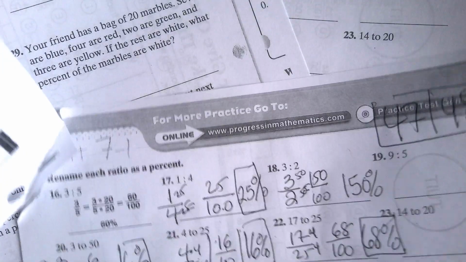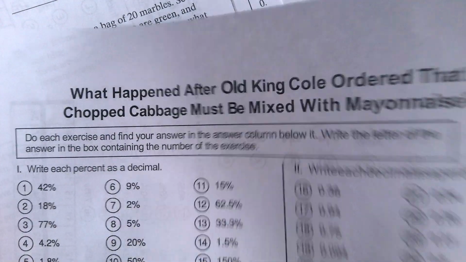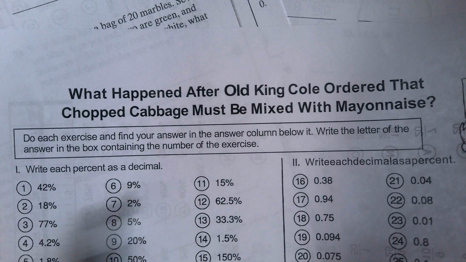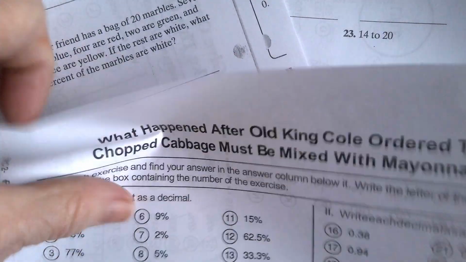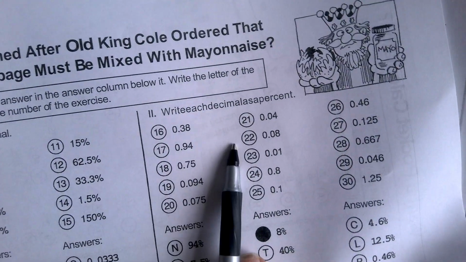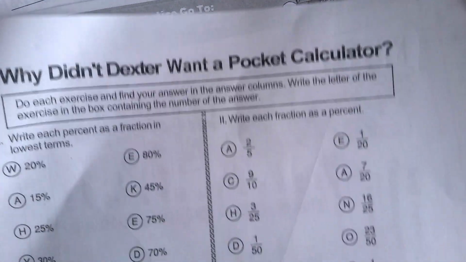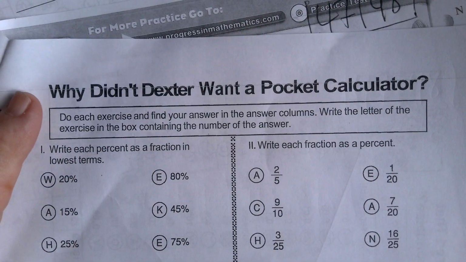We don't need to do the last page, because this is where you make it as a decimal. Don't we already know how to do that? Yeah. Move it 2 to the left. This is where you make it as a percent. Don't we know how to do that? Yeah. 2 to the right. So I'm going to say you don't need to do the very last one, but this is one you're going to do. So you're going to do all of this one.